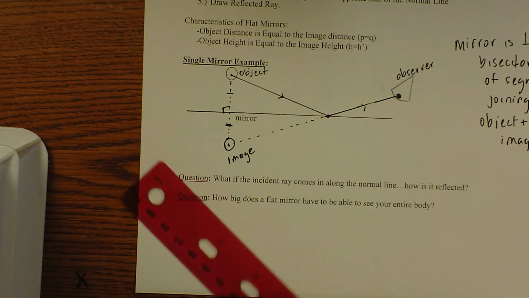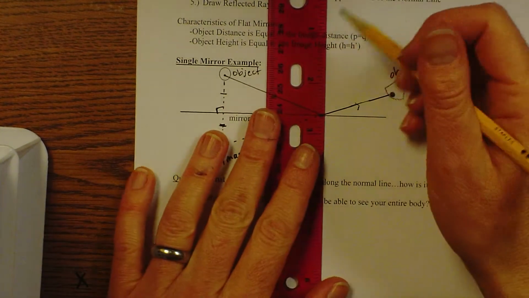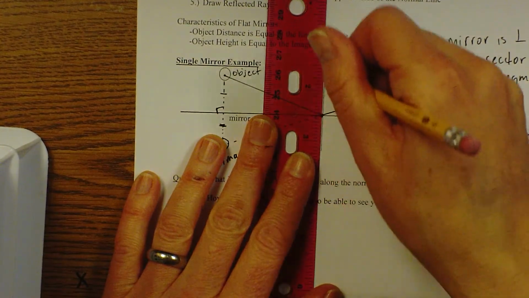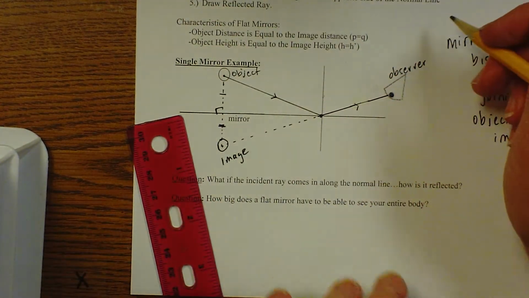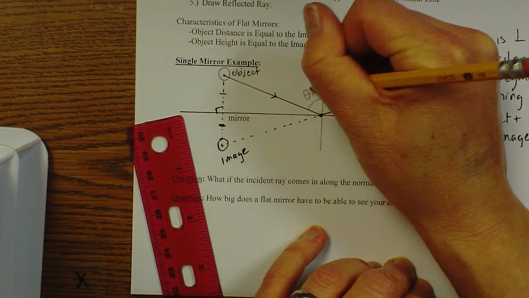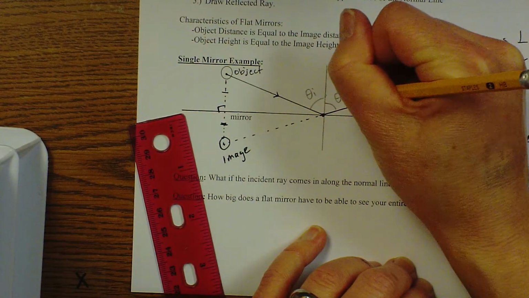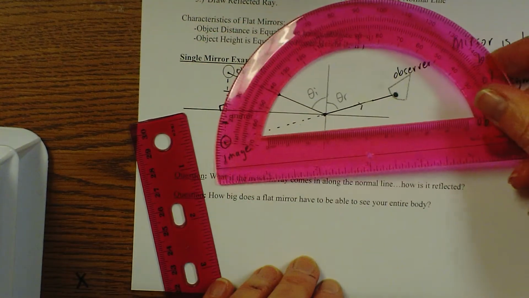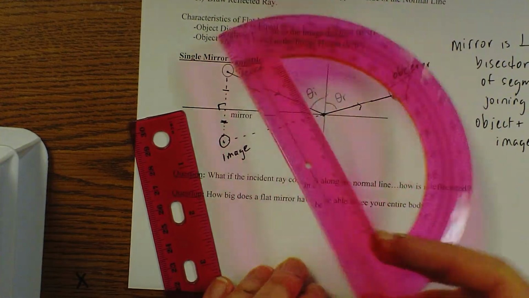The law of reflection says that if I were to draw a normal line, which I'll go ahead and do, I'm just checking now, I don't have to do this part to solve the problem, but when I draw my normal line, the angle of incidence should equal the angle of reflection. And if I wanted to be really careful, I could check that with a protractor.